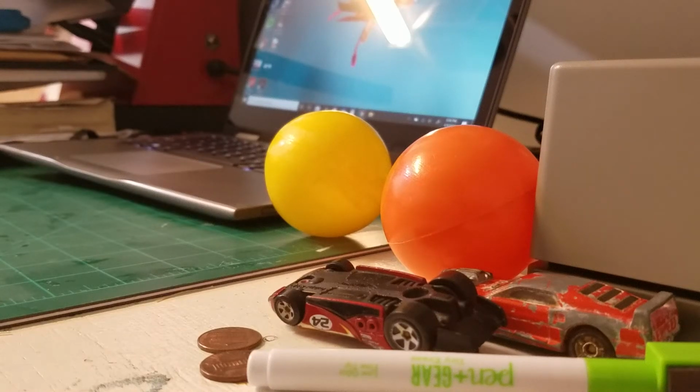Hello, my name is Danny, and today we'll be talking about the three different types of collisions and how to find the center of mass of an object. First, we'll begin with elastic collisions.